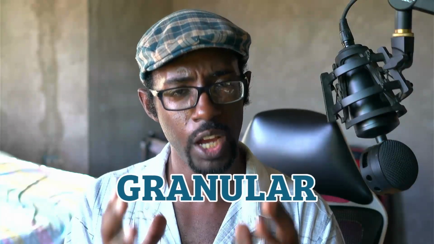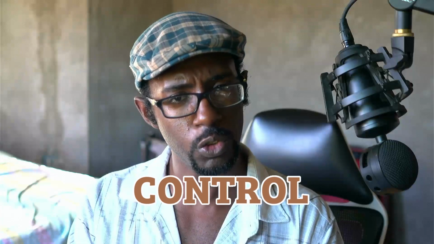The tool I'm going to present to you today, in my opinion, is the best tool in Blender for granular positional control, and that tool is the snap tool. Today we're going to be looking at the snap menu and the snap transformation.